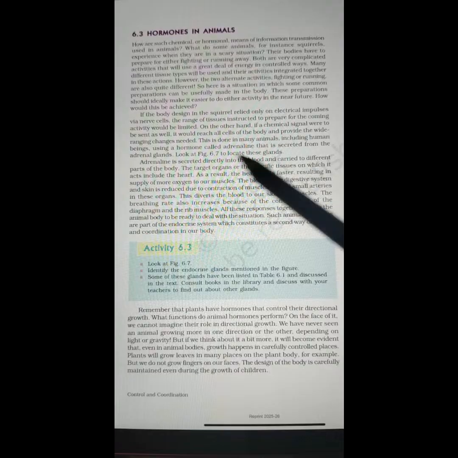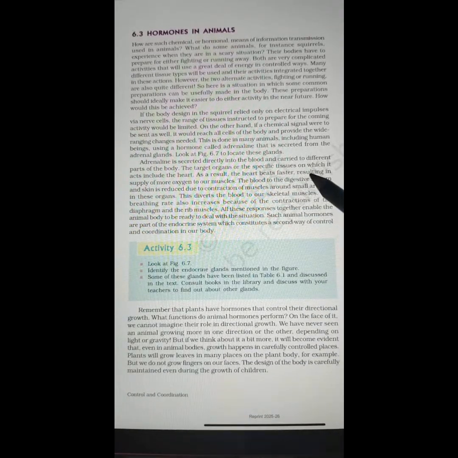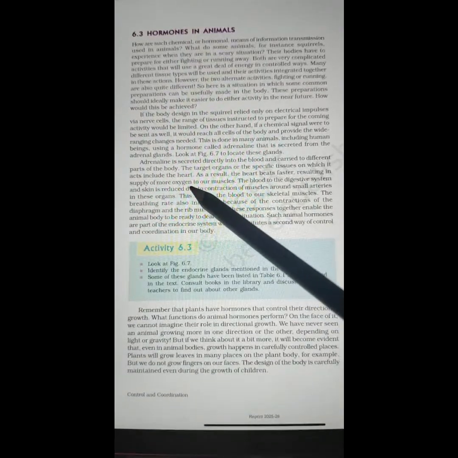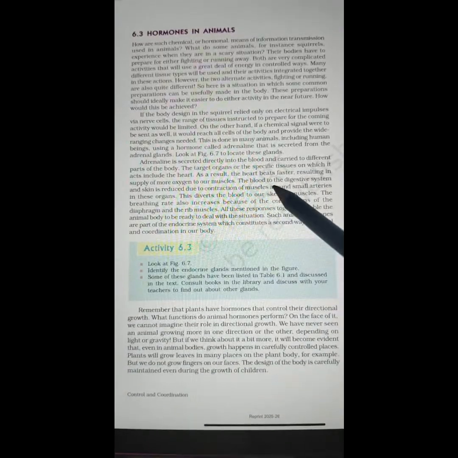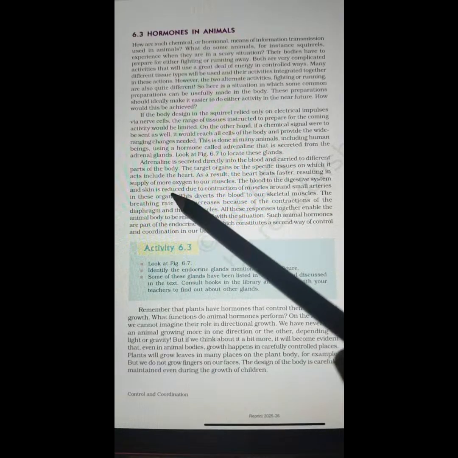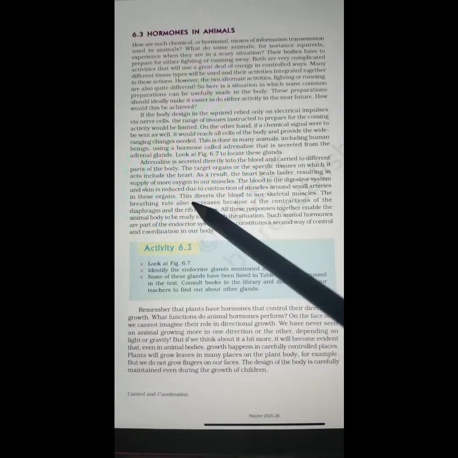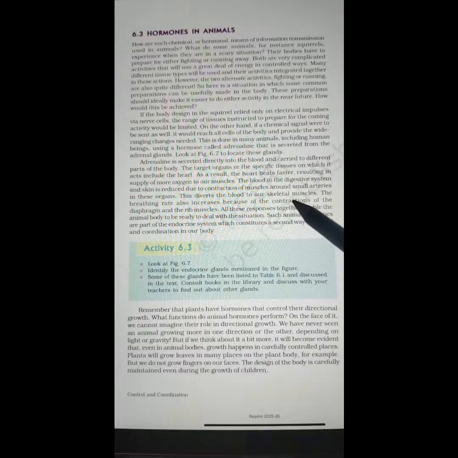Adrenaline is secreted directly into the blood and carried to different parts of the body. The target organs, or the specific tissues on which it acts, include the heart. As a result, the heart beats faster, resulting in supply of more oxygen to our muscles. The blood to the digestive system and to the skin is reduced due to the contraction of muscles around small arteries in these organs. This diverts the blood to our skeletal muscles.